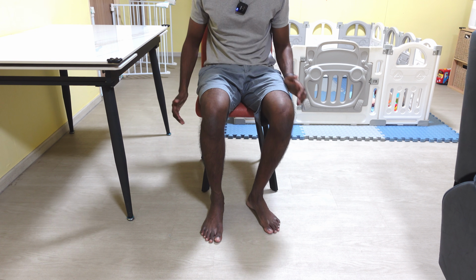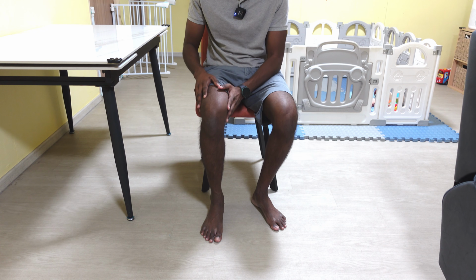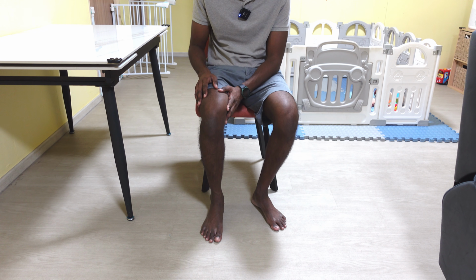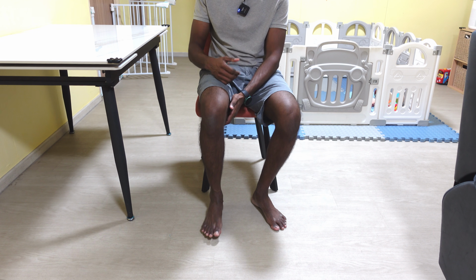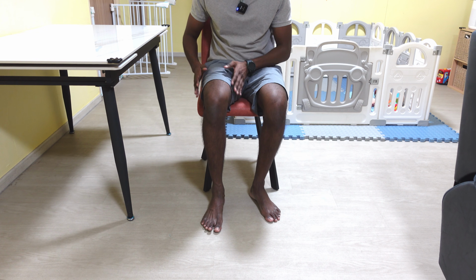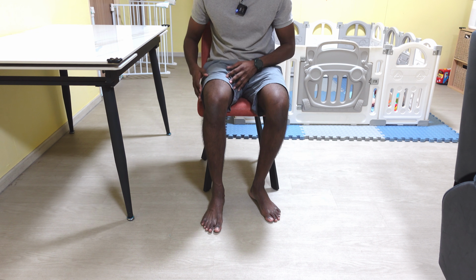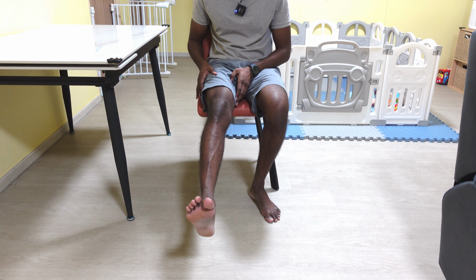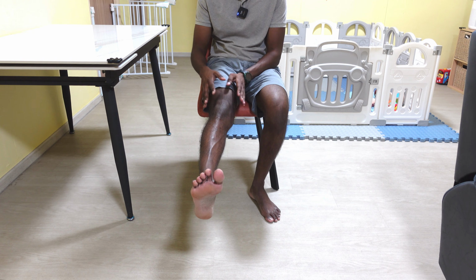So I'm just going to show you the quadriceps exercise strengthening. I'm going to show you two different variations as to how you can do it. Now for those of you who are able to sit down like this, and this is my affected leg here, I want you to try and extend your leg fully. Okay, so straighten your leg fully.